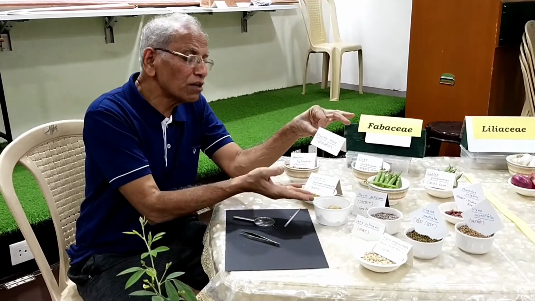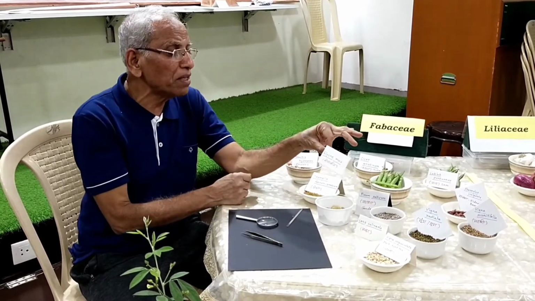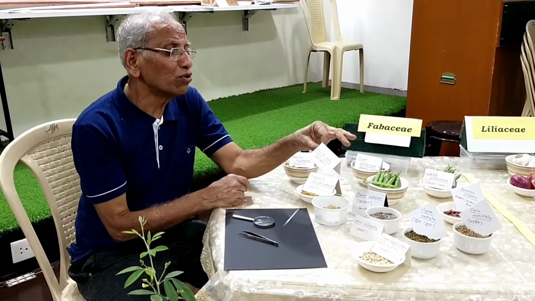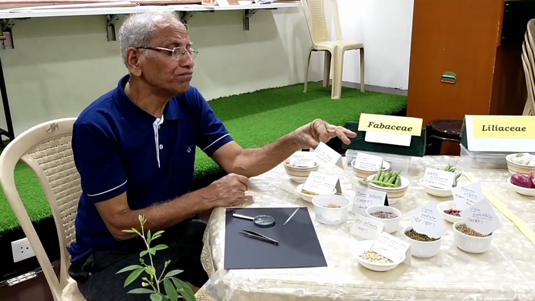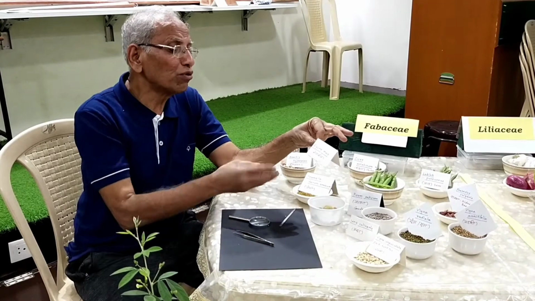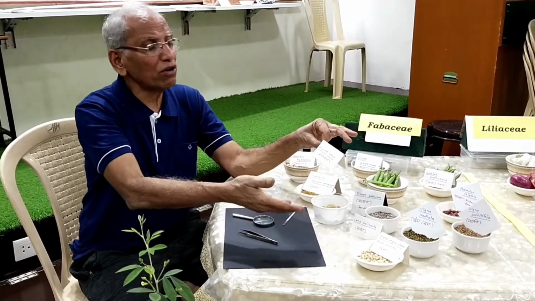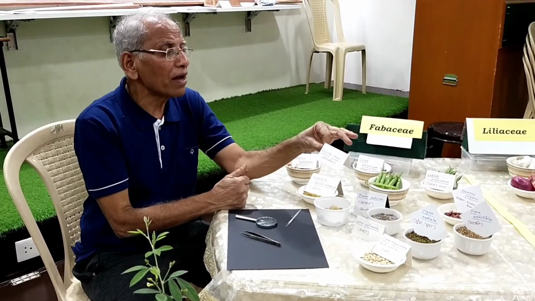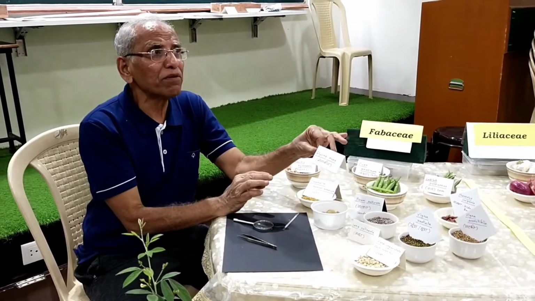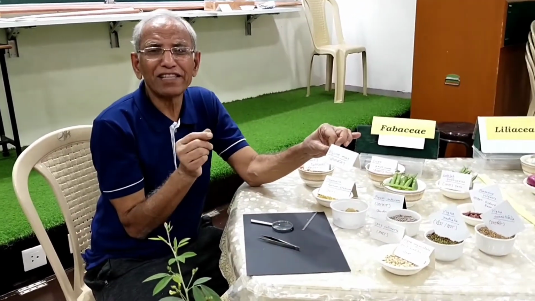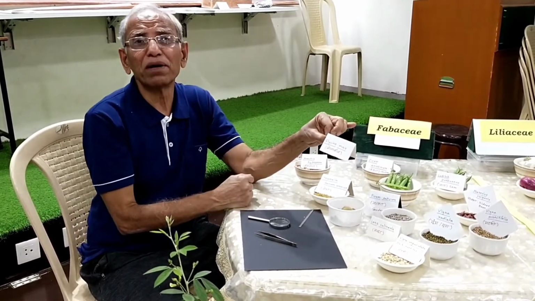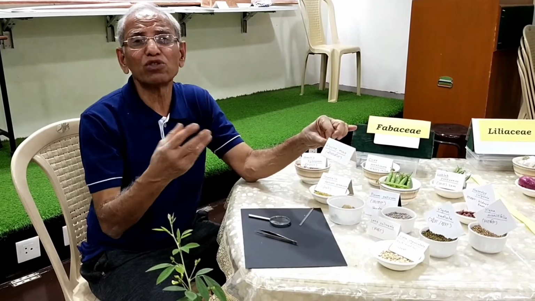And lots of such things are available in the market. There's soya milk available, and you also should know that you can put this in your regular chapati making, the glycine max. There's a kind of product known as tofu. It's a kind of paneer which is made out of the soybean. That paneer is called tofu.